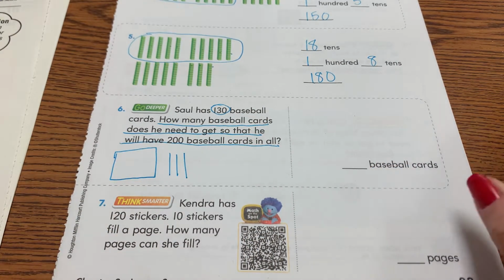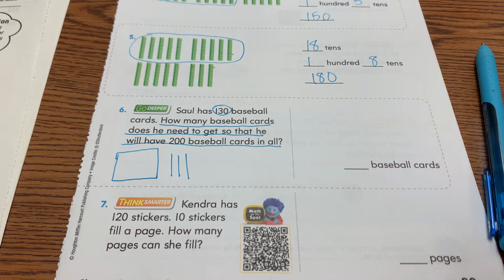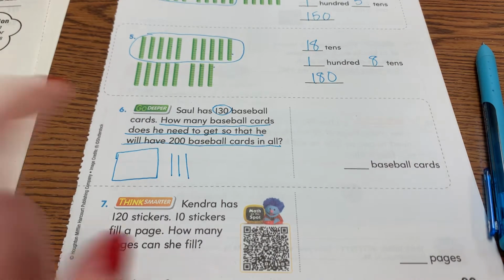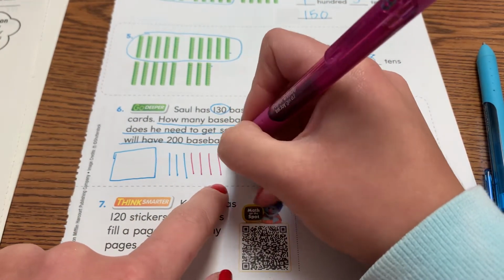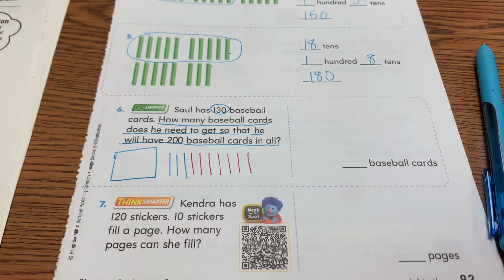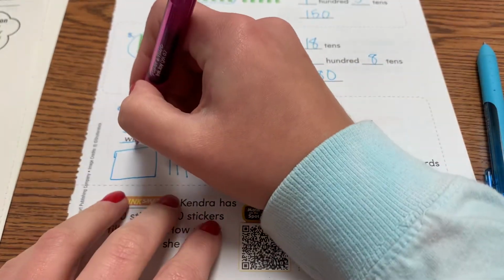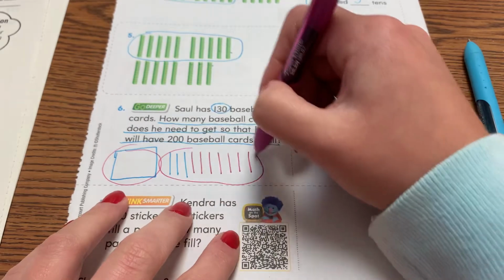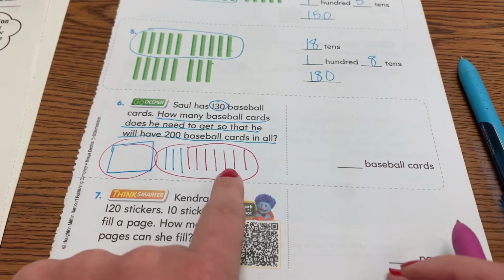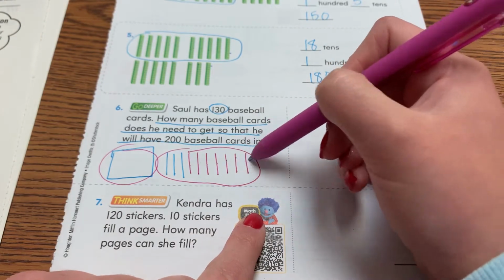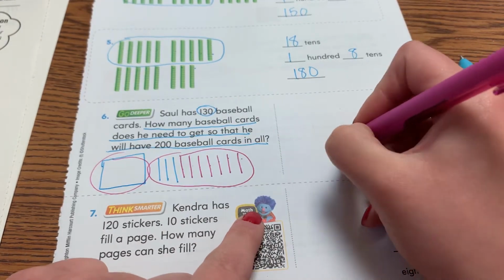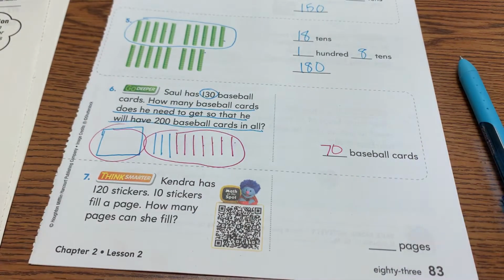Okay, I'm going to use a different color. That way you guys can see the distinction. So he has 3, 4, 5, 6, 7, 8, 9, 10. So now he has 200. But how many did we add? 10, 20, 30, 40, 50, 60, 70. We added 70 baseball cards in order for him to have 200 in all.